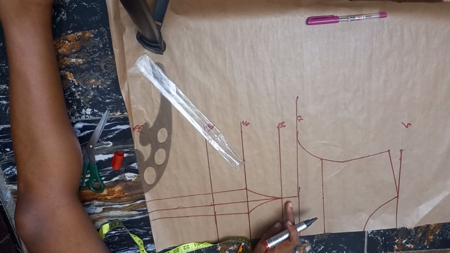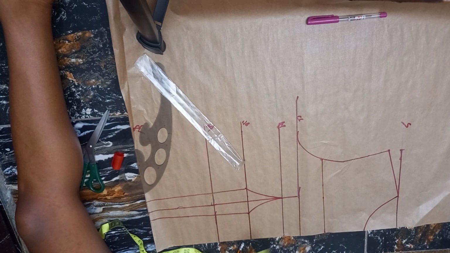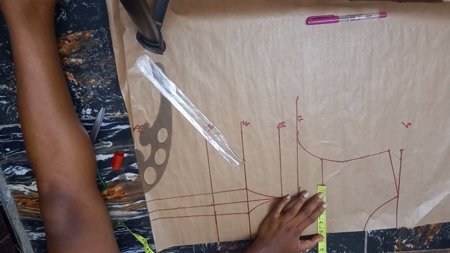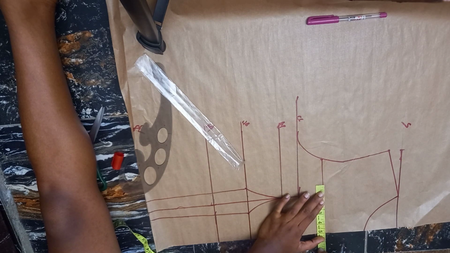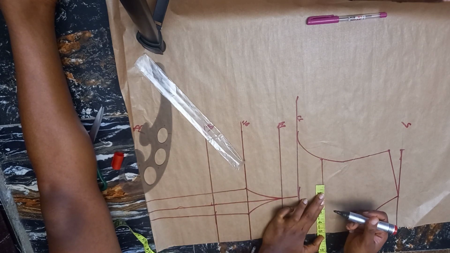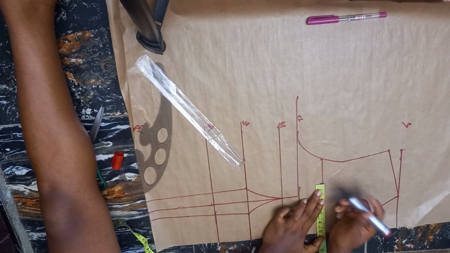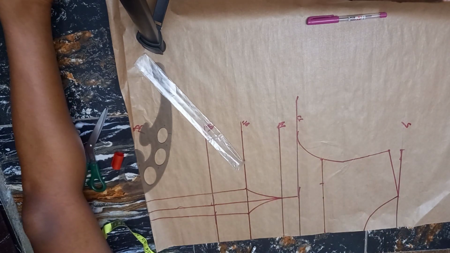Though you can decide to bring it more down, the choice is totally on you. So this is my 6.5 inches. Then I'm going to place my tape here on the place I marked my 6.5. Remember our dart is 4 inches, that's our nipple to nipple is 4 inches, so I'll be adding an extra one to my 4, making it 5. It depends on how many you have, you add an extra one to it.